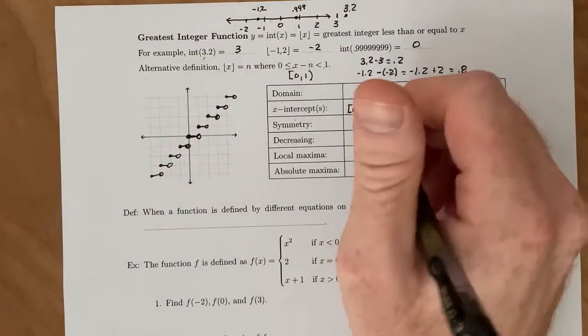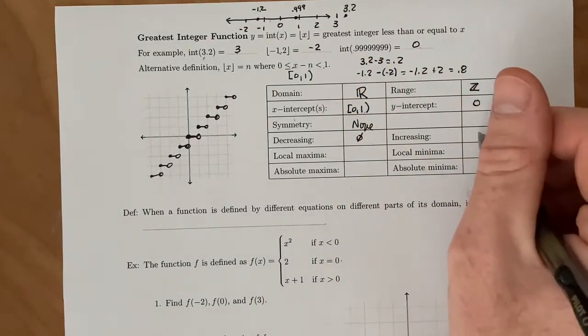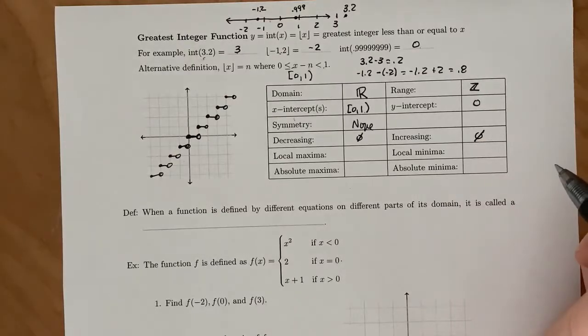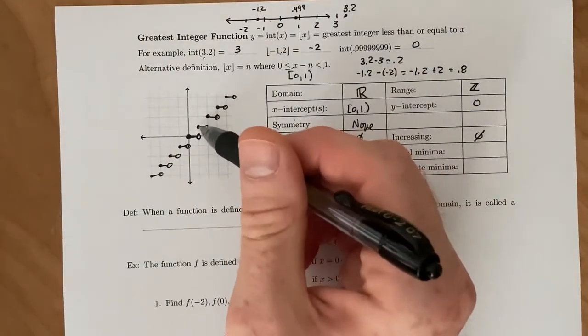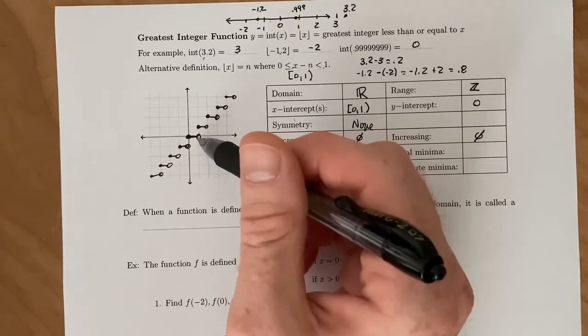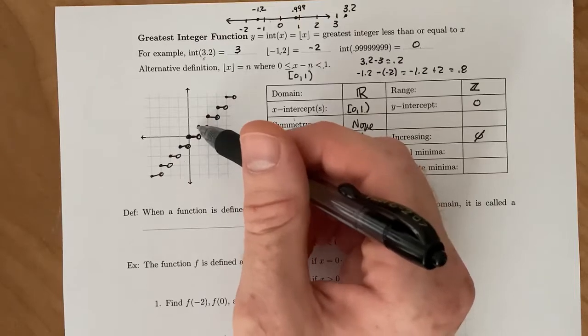Where's it decreasing? Nowhere. Where's it increasing? Also nowhere. I know that seems kind of strange because you see that there's a jump here, but there's a jump here because this has to be a function, and there's nothing in this open circle. There is something here.